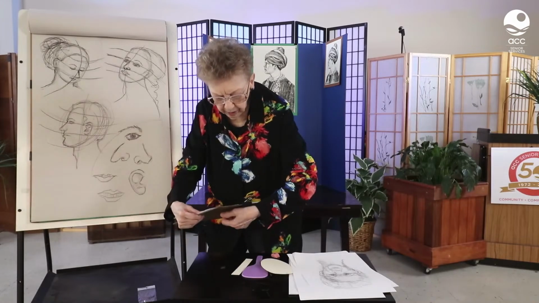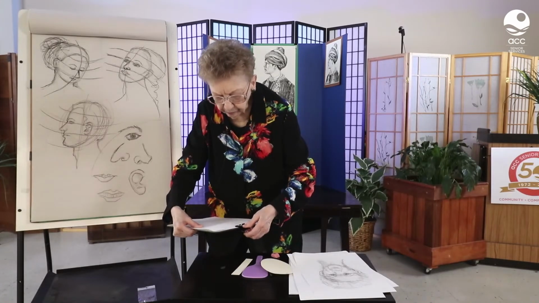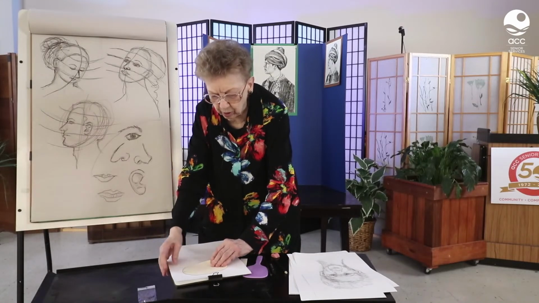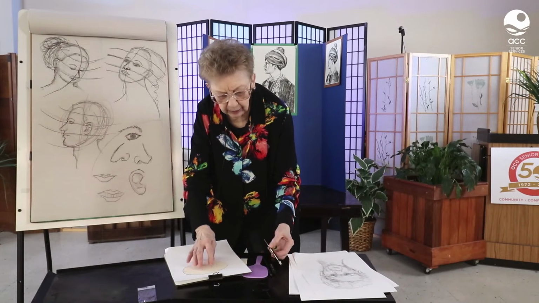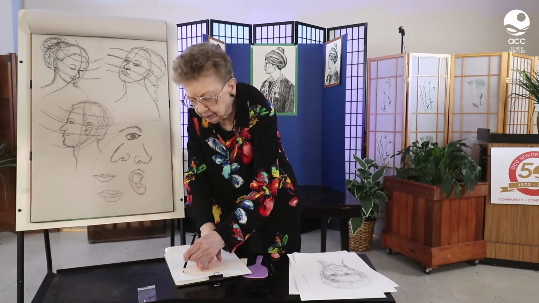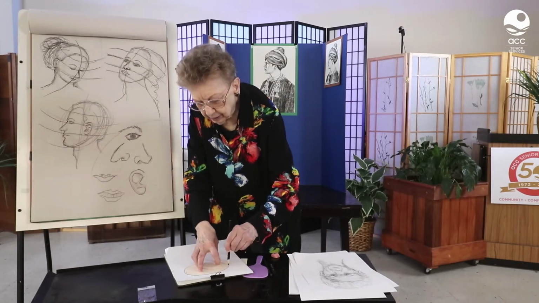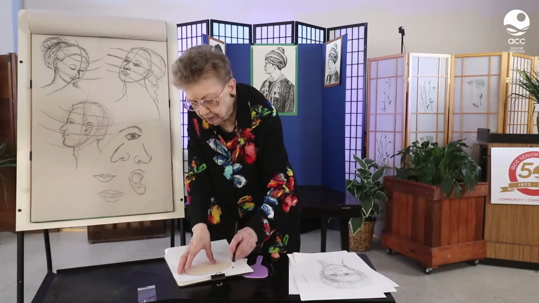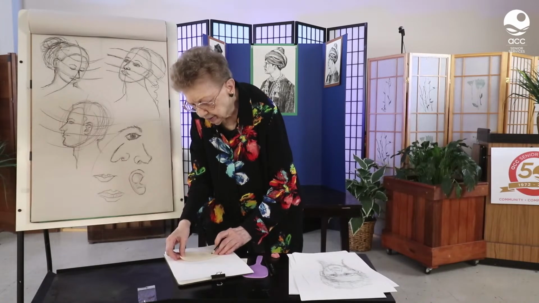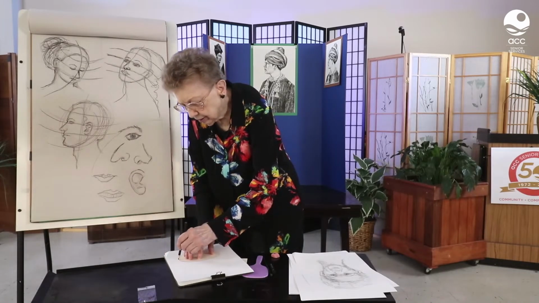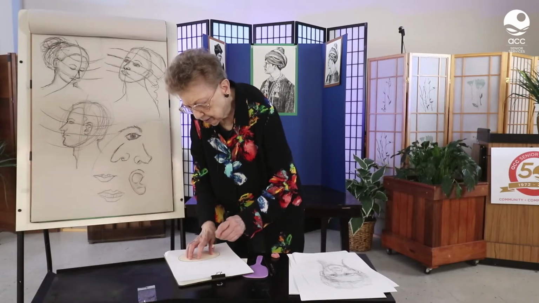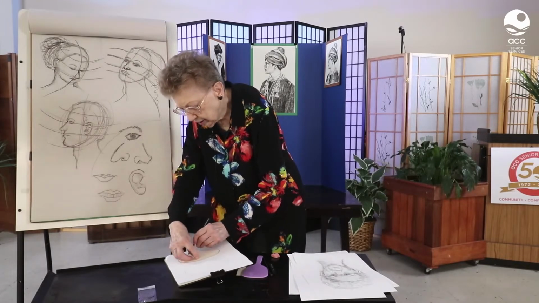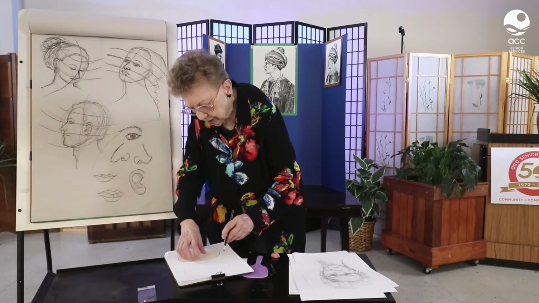Take our oval template and just make two quickies. One beside the other.